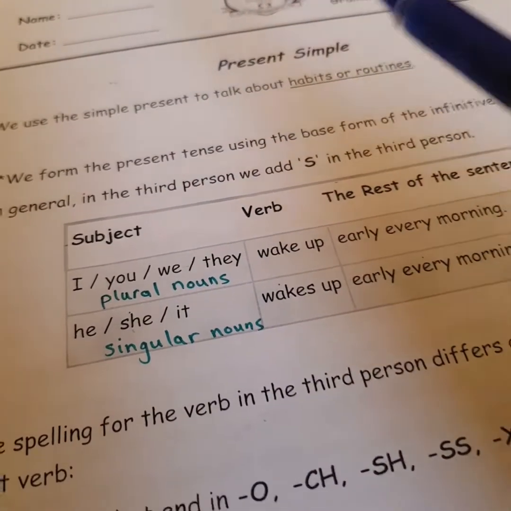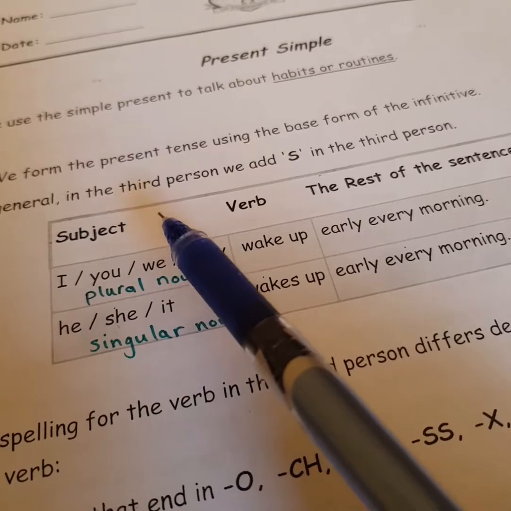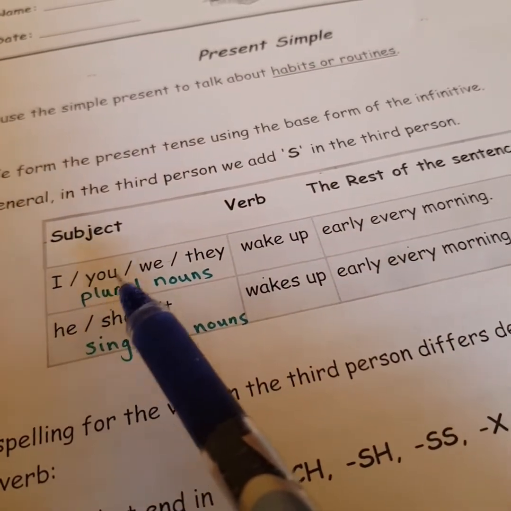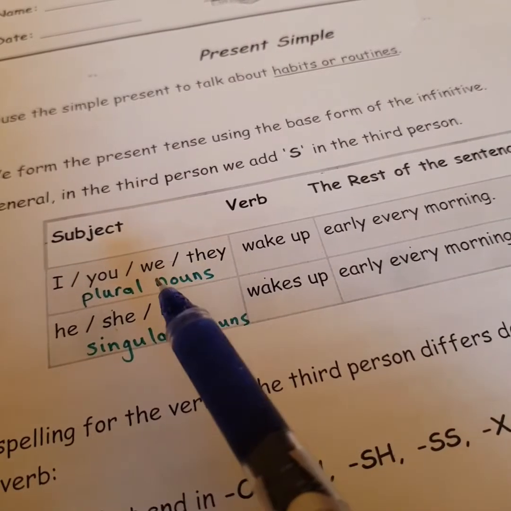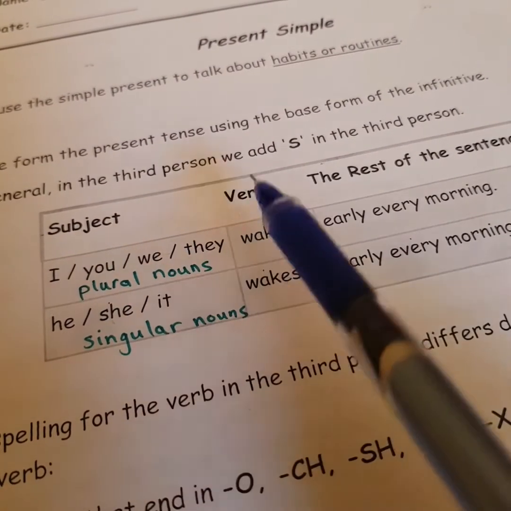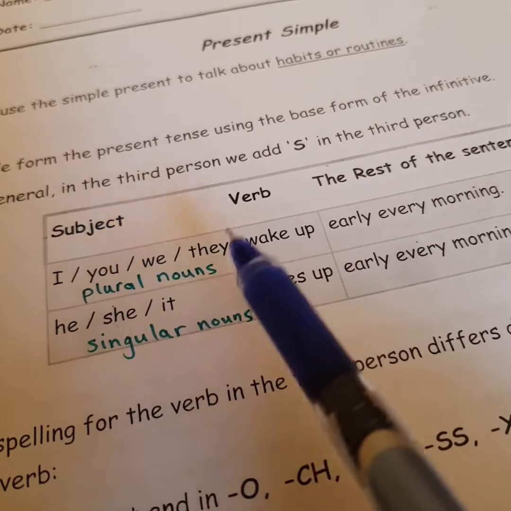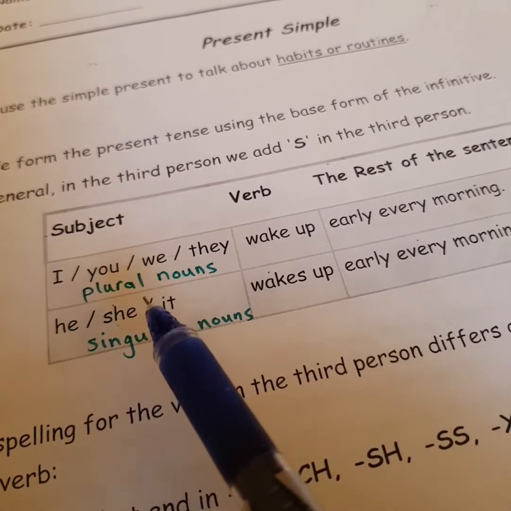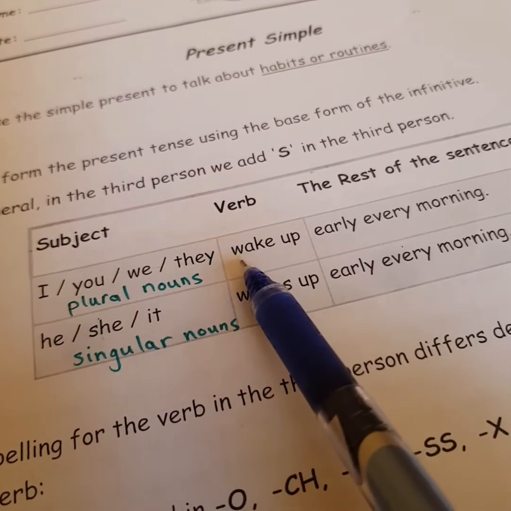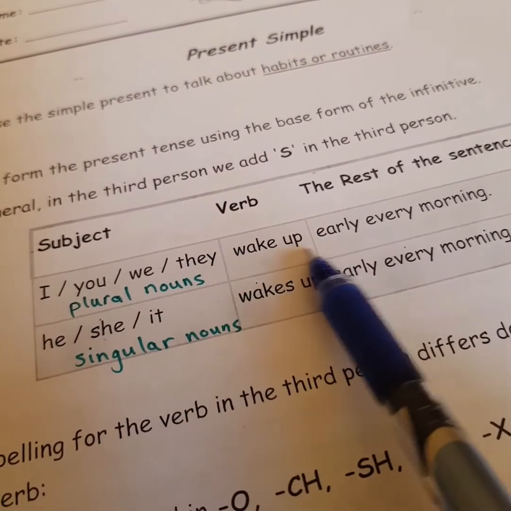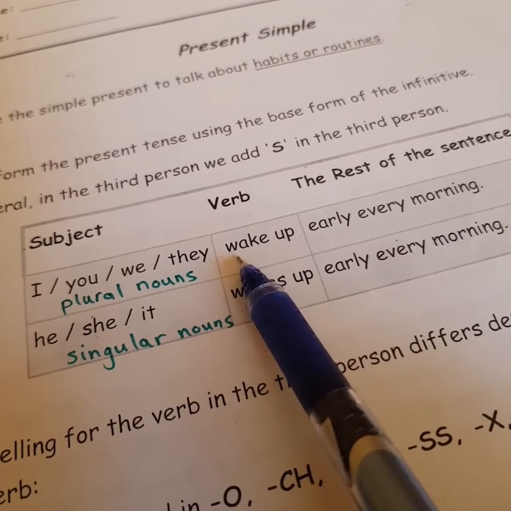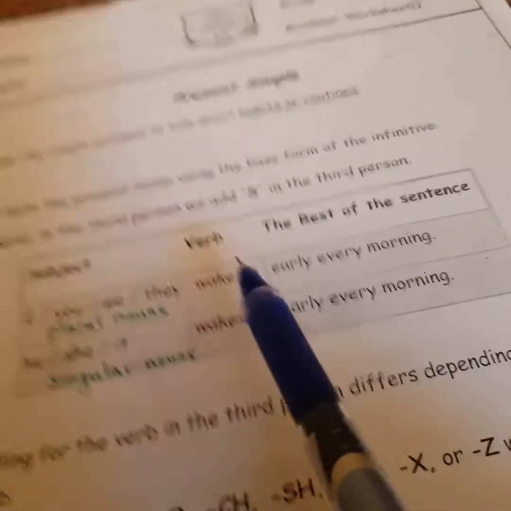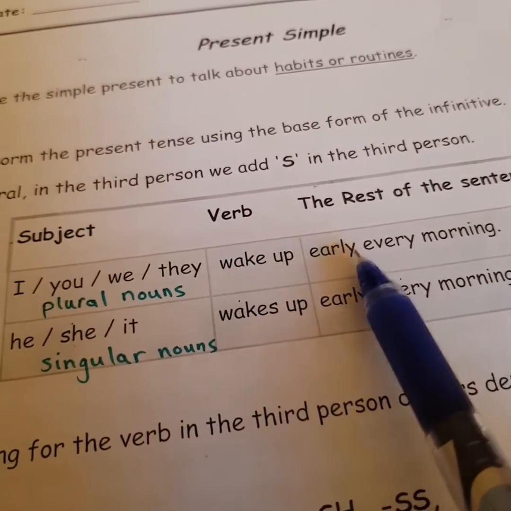خلينا نشوف كيف. If the subject in a sentence إذا كان الفاعل في الجملة I, you, we, they or any plural noun إذا كان عندنا الفاعل I, you, we, they أو أي plural noun اسم جمع الverb بيجي بالبيس فورم. خلينا نشوف الجملة: I, you, we, they or any plural noun wake up early every morning.